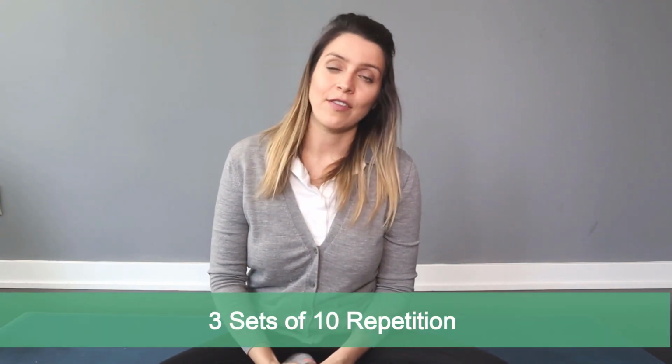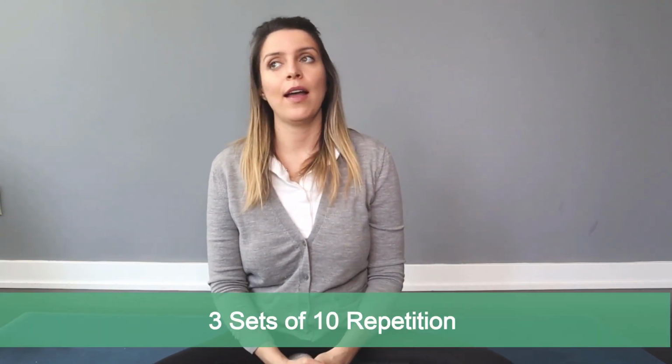Now, all the exercises I showed you in this section, I want you to try to do 3 sets of 10 repetitions of each. If you have more time, you can try to do that 2-3 times a day. If you are at this point going to the gym, it's okay if you want to start doing your lat pull down exercises, your row exercises. Again, as long as they're not increasing the pain in your neck or upper back, you're okay to do them.